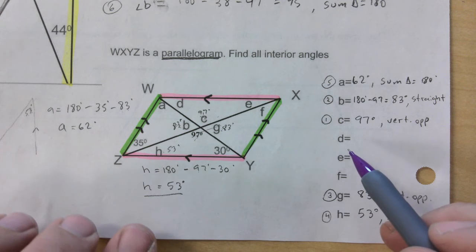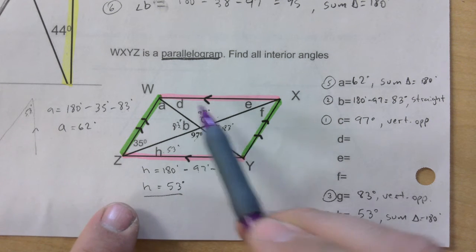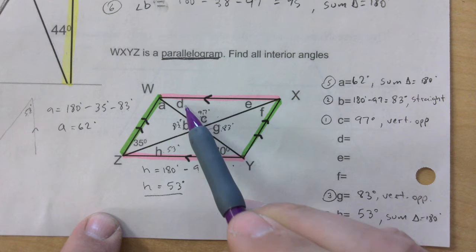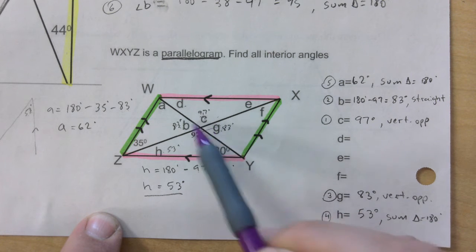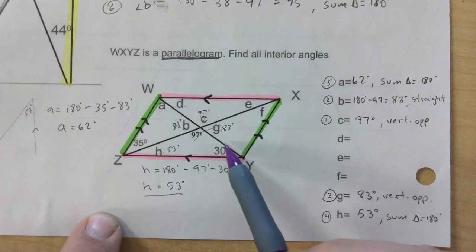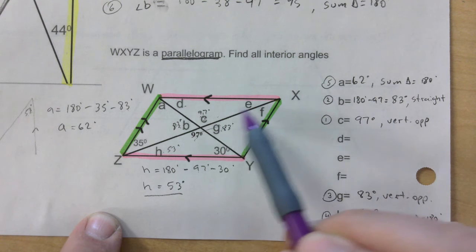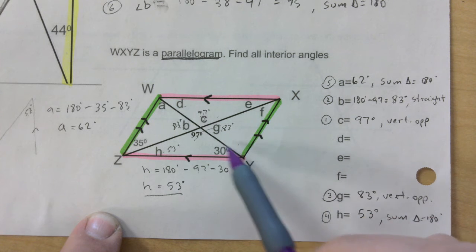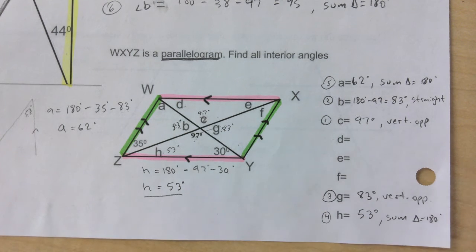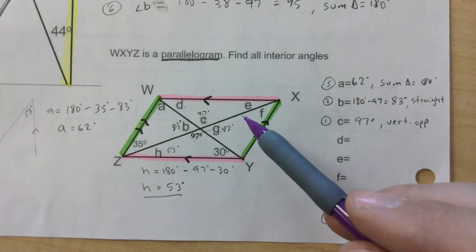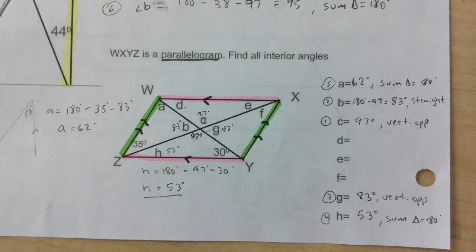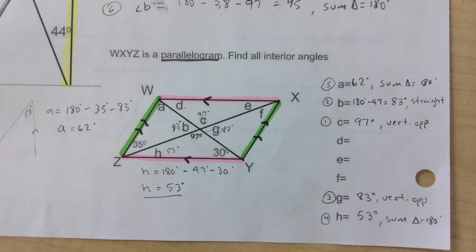D is, or which one do you want to do next? That's up to you. But for D, you have too many unknowns, right? You don't know this. The only angle you know in this triangle is this here. So we're going to leave that for now. Move over to here. Also too many unknowns here. So now it's getting a bit tougher. You can't use sum of 180, right? You're stuck there. Nothing else that you can really do with those two, sum of triangle and vertically opposite, only got you so far. So now you need to switch gears.